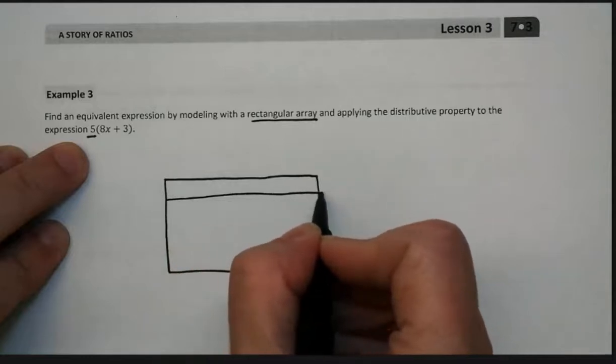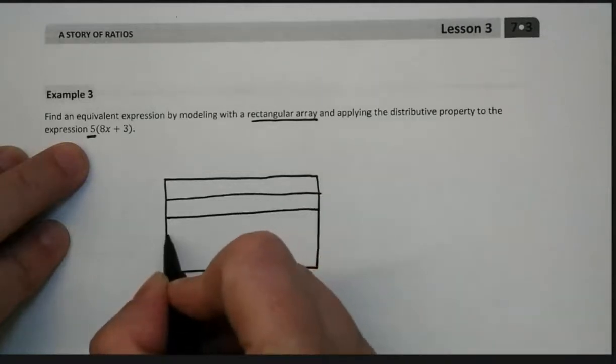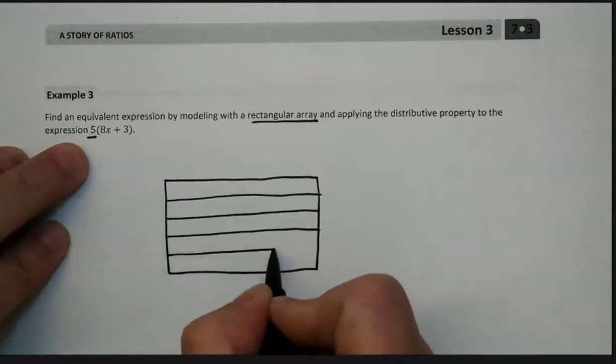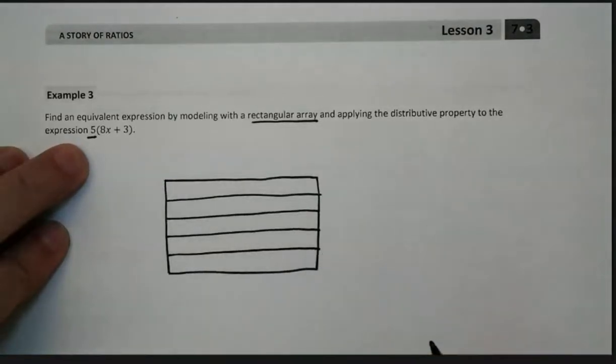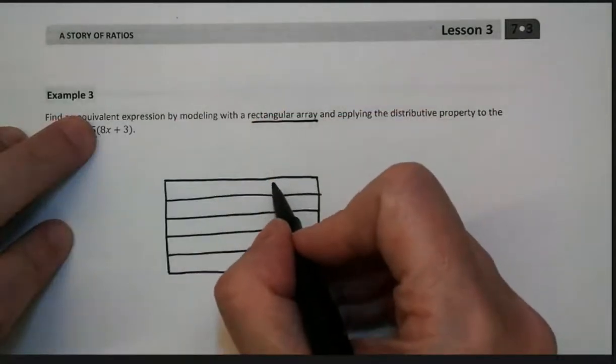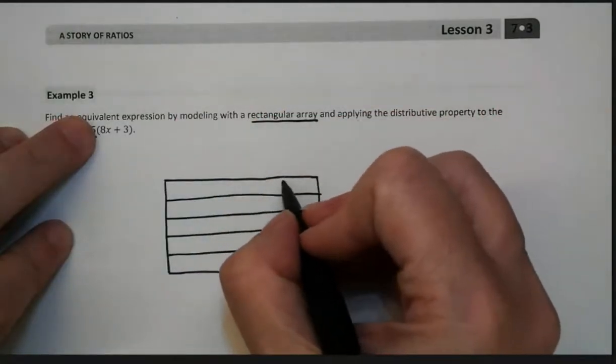1, 2, 3, 4, and 5. Wow, I can't believe I got those so even. And then on the other side, I have 8 x's plus 3.